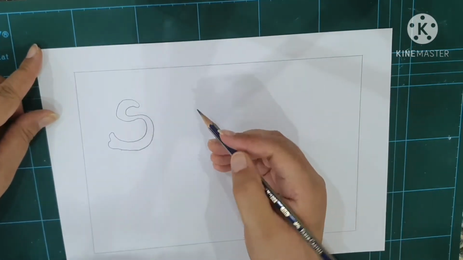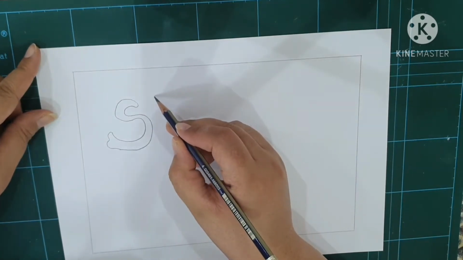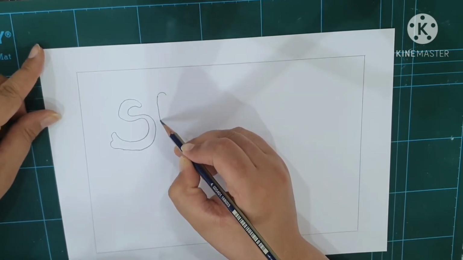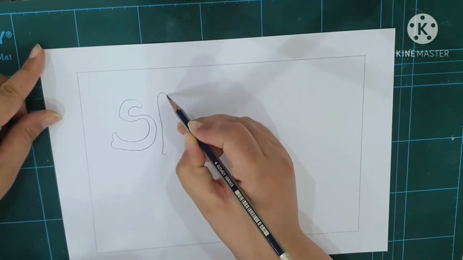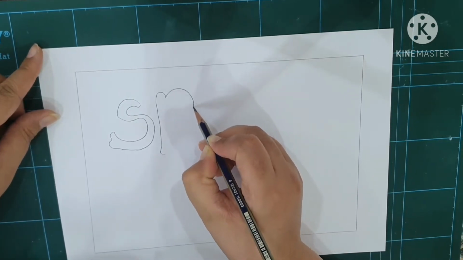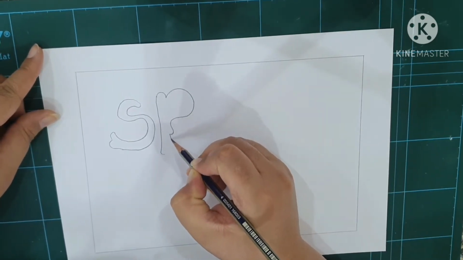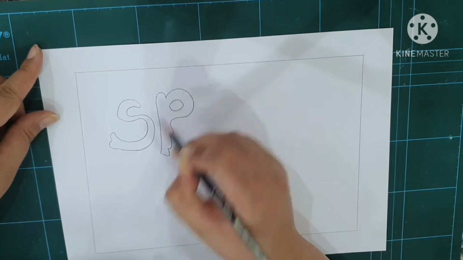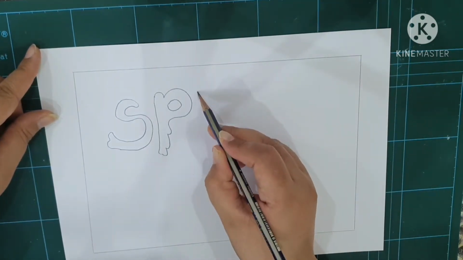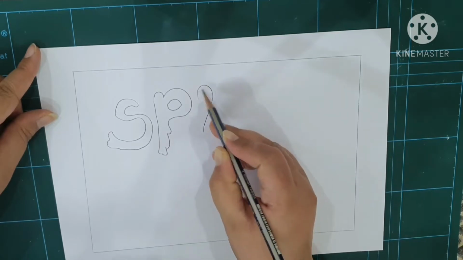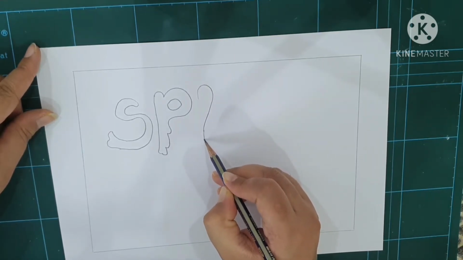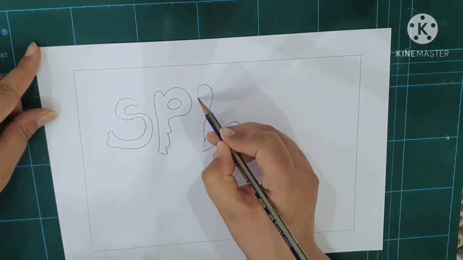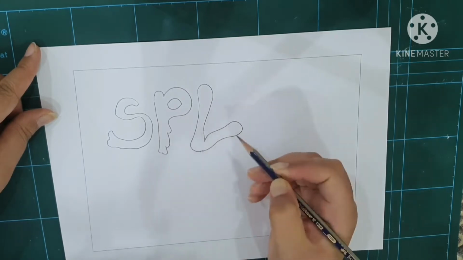like this S, and then the same way you have to complete P. You have to write splash, SP, then make it a C curve, then move down, make it a droplet shape like this. And then make the center for P. SP, L. For L it is round from the top, then coming thin towards the bottom. Make a line like this, then complete L.